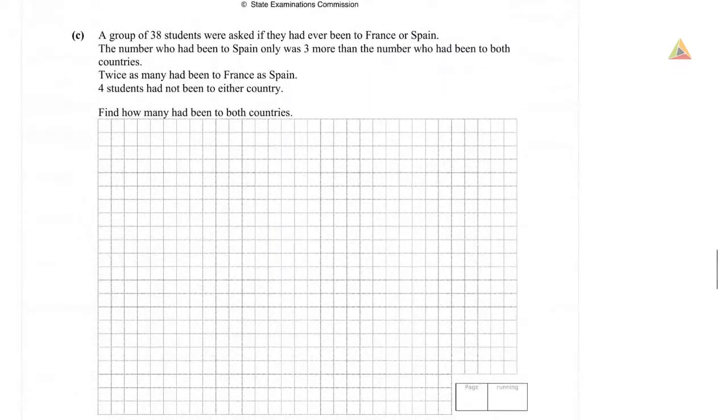So this is going to be a Venn diagram. So a group of 38 students were asked if they had ever been to France or Spain. The number who had been to Spain only was 3 more than the number who had been to both countries. Twice as many had been to France as Spain, and 4 students had not been to either country. Find out how many had been to both countries. Okay, let's draw our Venn diagram first.